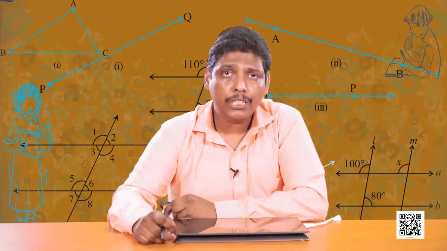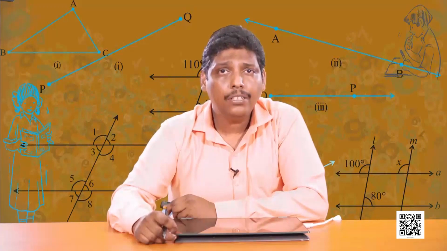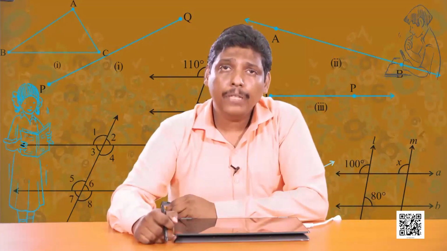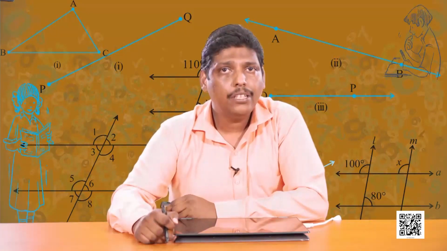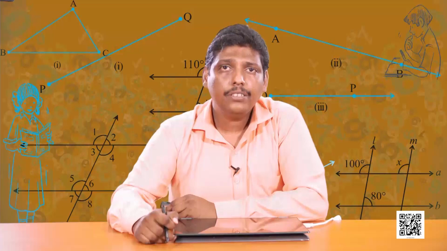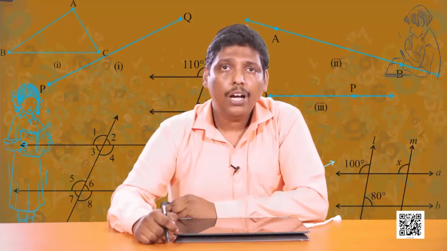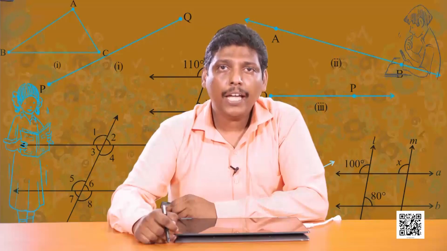There are many more concepts which we have to learn. In this session we have learned what is a fraction, what is the representation of a fraction, what are the different types of fractions, and how to convert a mixed fraction to an improper fraction, an improper fraction to a mixed fraction, and what are equivalent fractions. In the subsequent sessions, we are going to see how to multiply fractions and how to divide fractions. Till then, take care. Thank you.